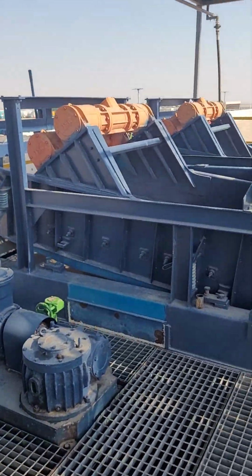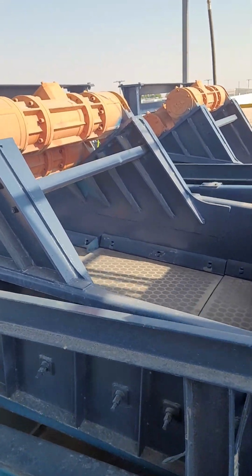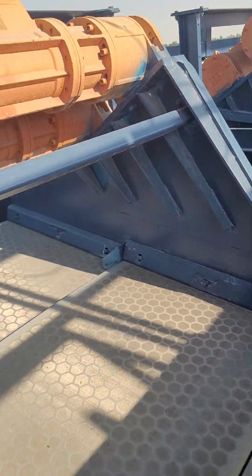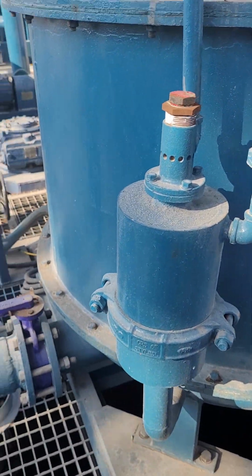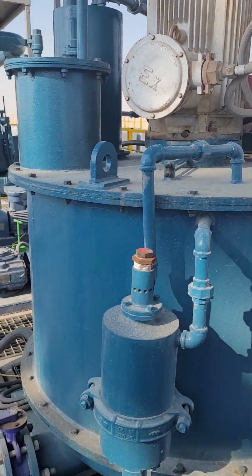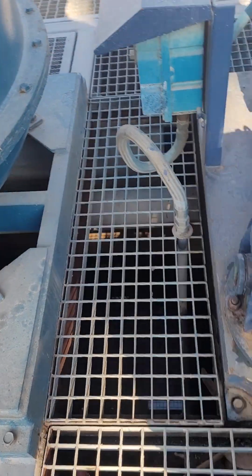The steps here: we have the shale shaker, this one and this one. Then it will go to here, the vacuum degasser. And down we have the agitator. If we look at the agitator here, why do we use the agitator?